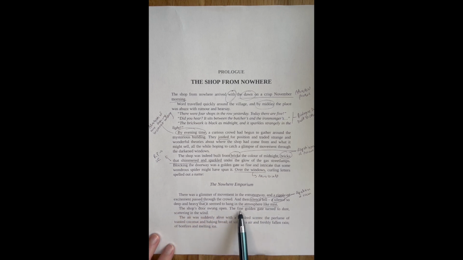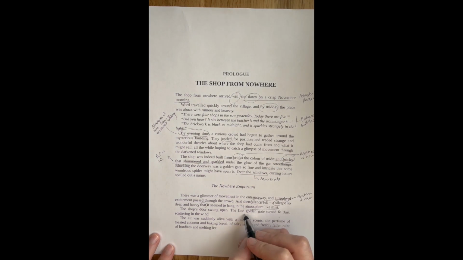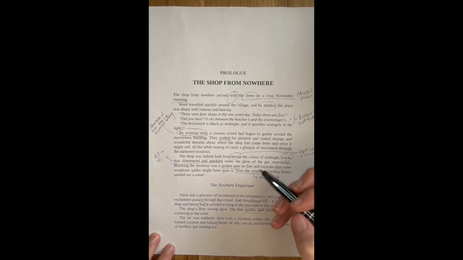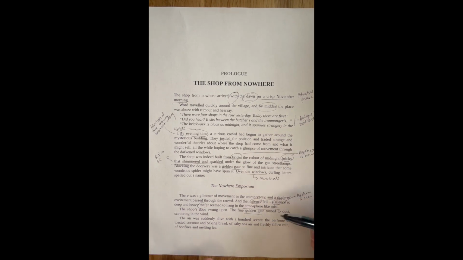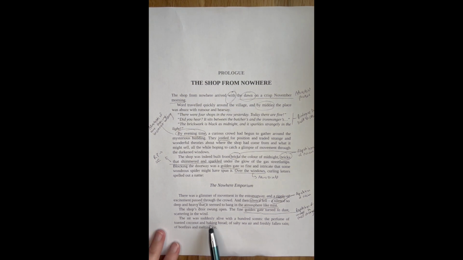The shop door swung open, the fine golden gate turned to dust, scattering in the wind. There's more repetition here, so golden gate, golden gate. So introducing an image and then coming back to it to show how it's changed. Let's annotate that. So repetition of image to show change. The air was suddenly alive with 100 scents.